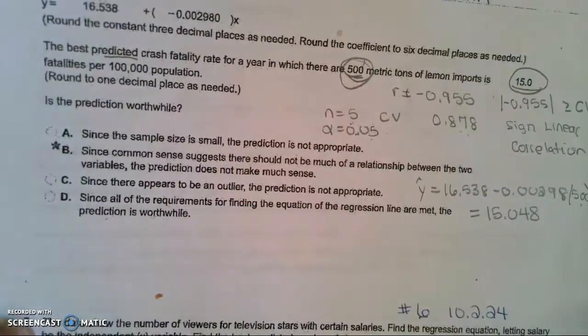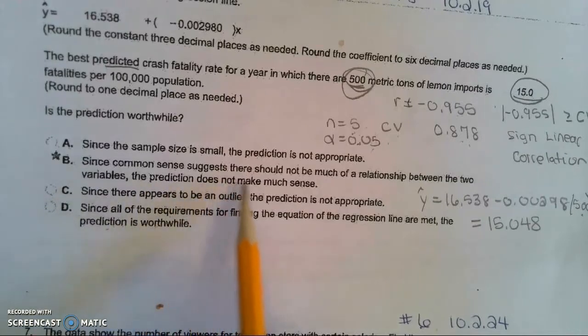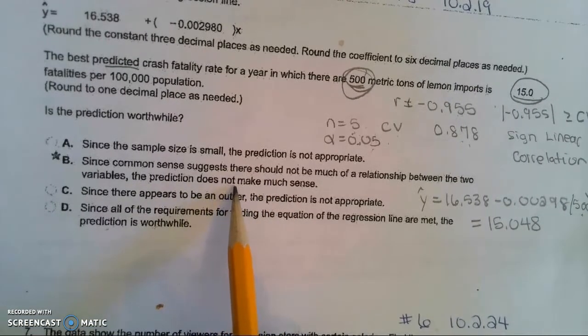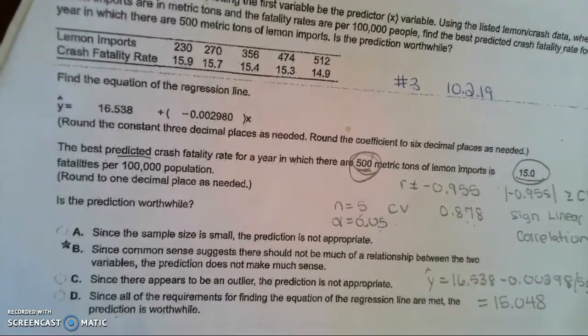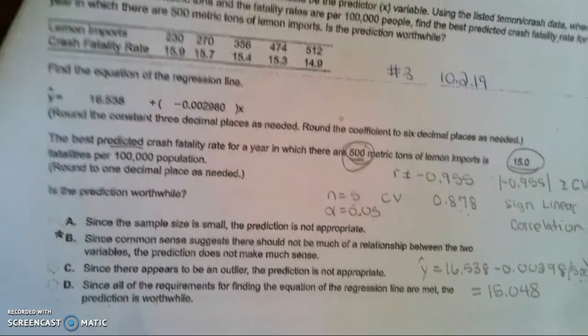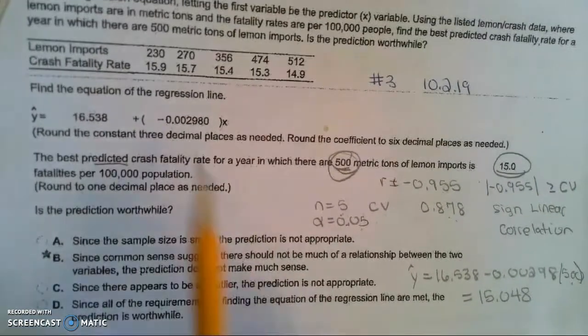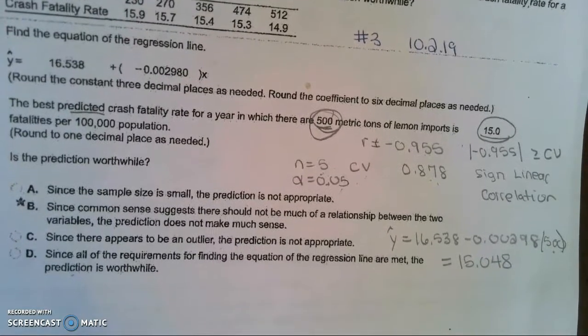Okay. And then let's go ahead and answer the other question. Is this prediction worthwhile? Common sense suggests that there doesn't seem to be much of a relationship between the two variables. So it really doesn't make sense that lemon imports is somehow linearly related to crash fatality rates. So it's kind of an unusual one. We actually looked at a very small sample here. You know, I bet if you looked at a bigger sample, we wouldn't see the correlation between the two.